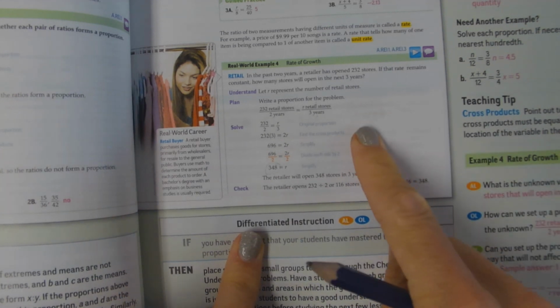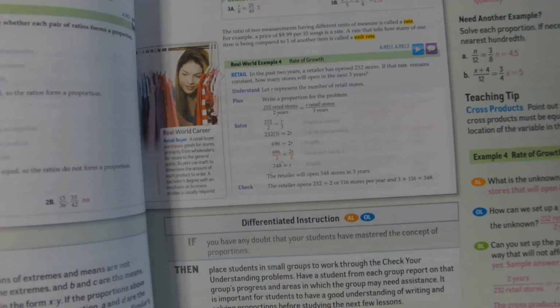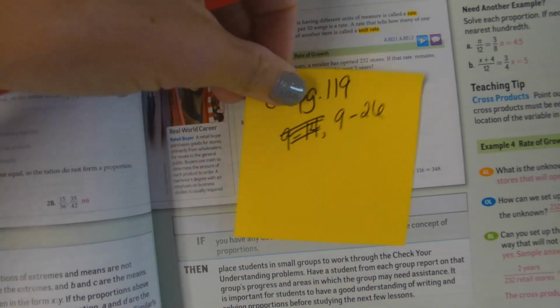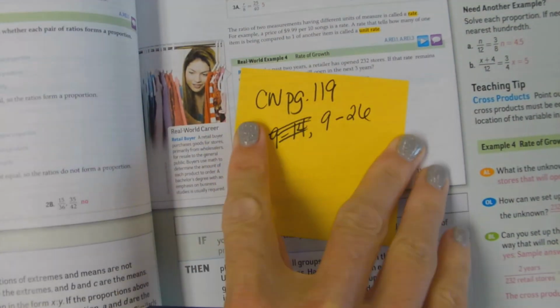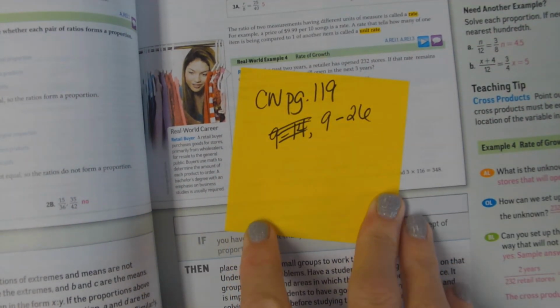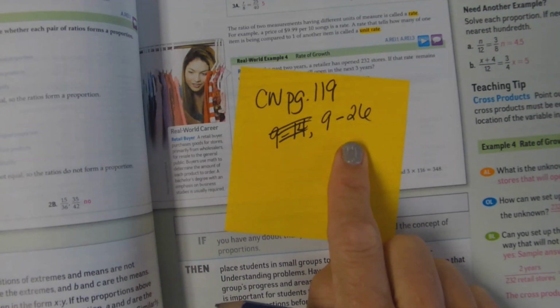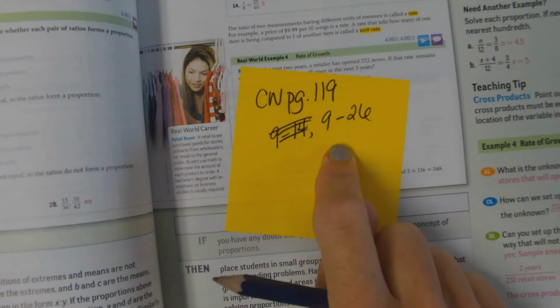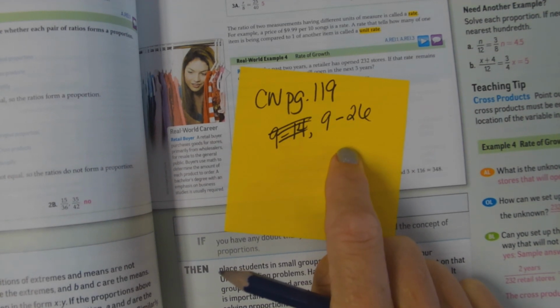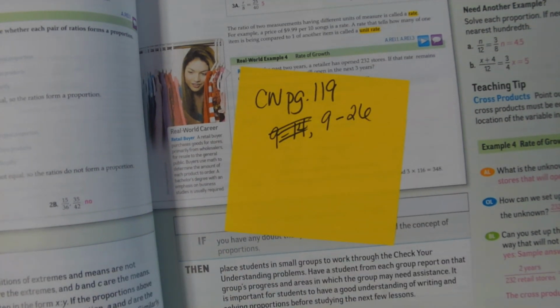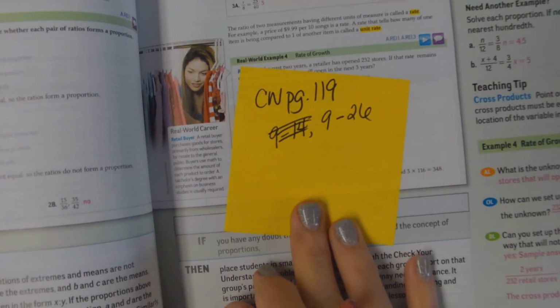But right now I'm going to give you some classwork. Here is your classwork. Go stay in your notes section. This is not as much as it looks like. Most of these are yes or no questions, but I want you to do these now, and then we will go over these, okay? Page 119, which is one page over, 9 through 26.